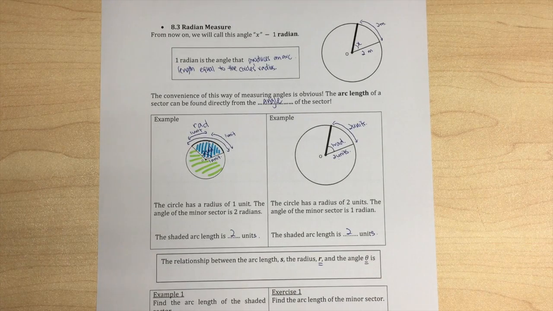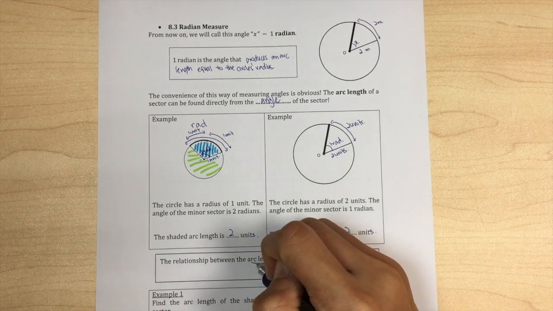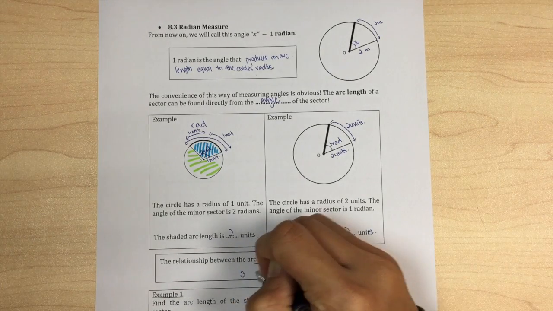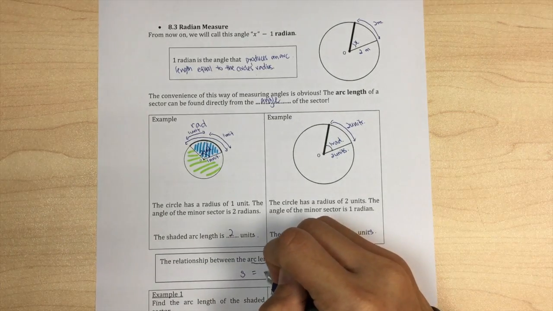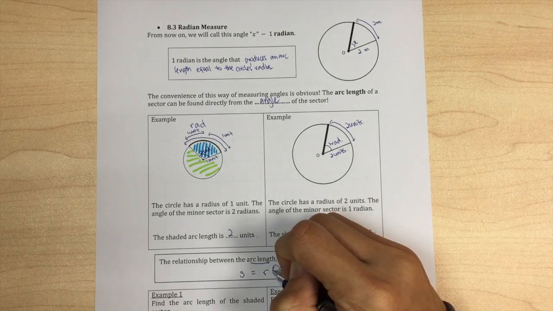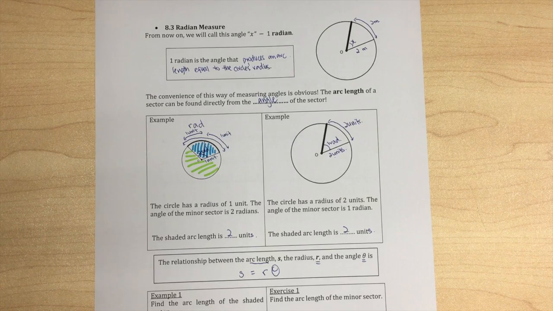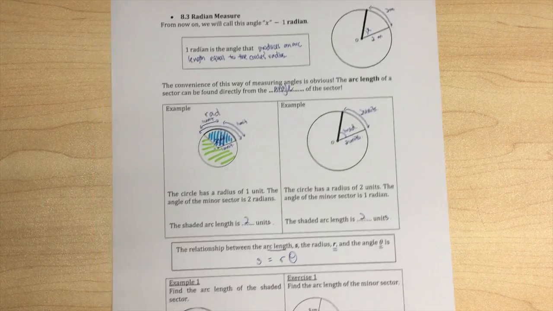So actually there's a direct relationship, and the arc length, which we'll now call S with a letter S, is related to the radius r and the angle theta by this formula. The arc length is given by the radius multiplied by the angle theta. This is an important result because it can help us solve many problems. Using this formula, we are going to look at this question now.